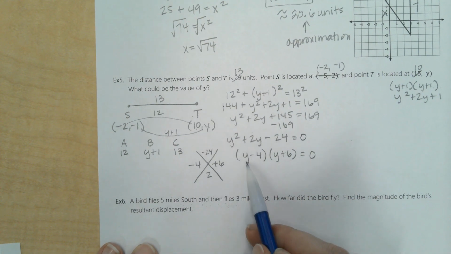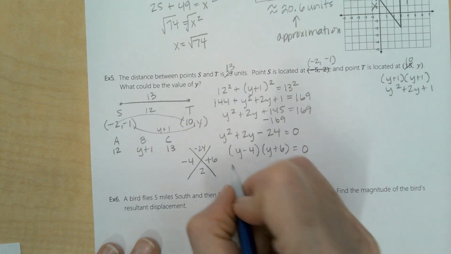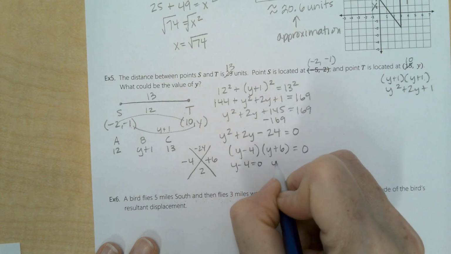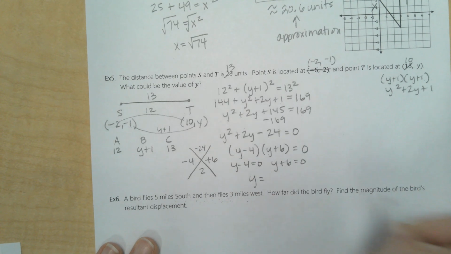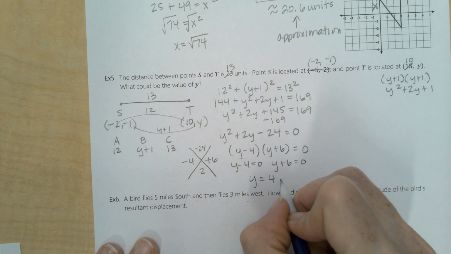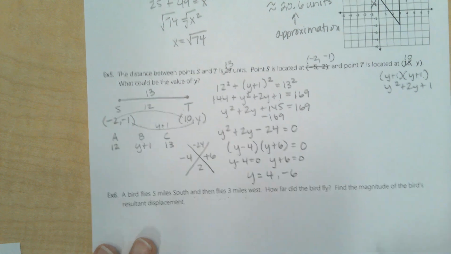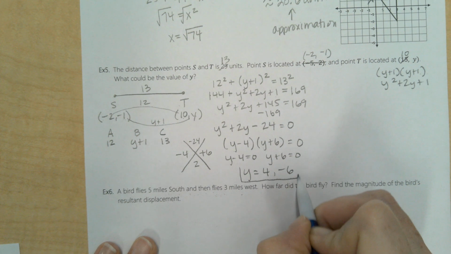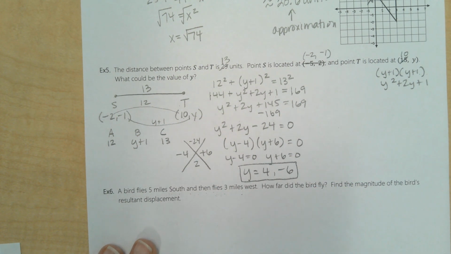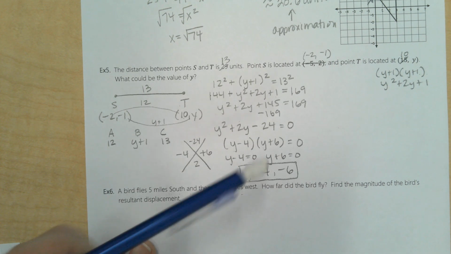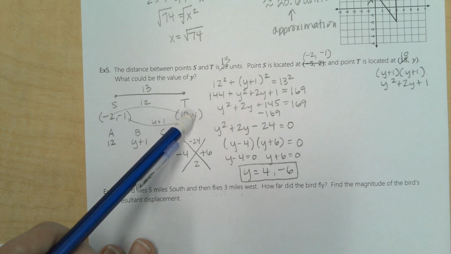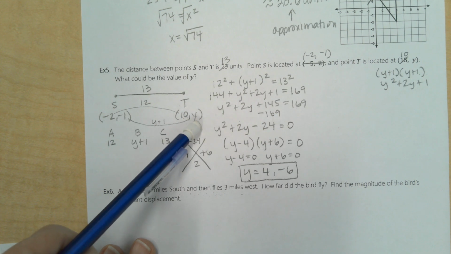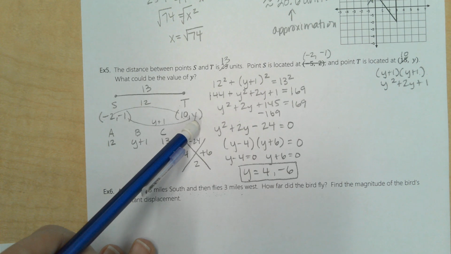Since we want to know what y is, we actually need to solve. So y minus 4 equals 0, y plus 6 equals 0. So what could y be? 4 or negative 6. So y could be 4 or negative 6. It can be a negative because it's part of a coordinate point. It's not a length. We're trying to find the y value of a coordinate point, and coordinate points can have negatives.